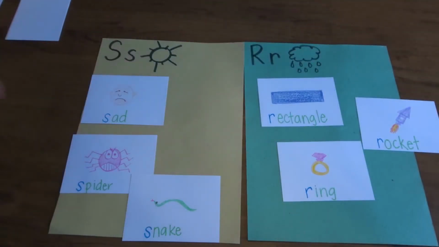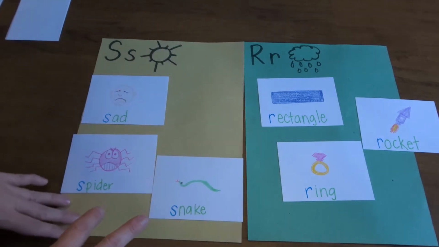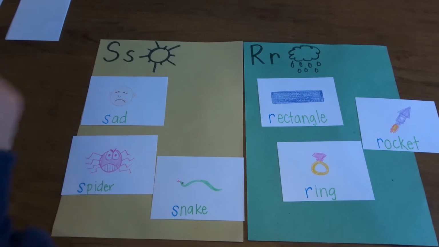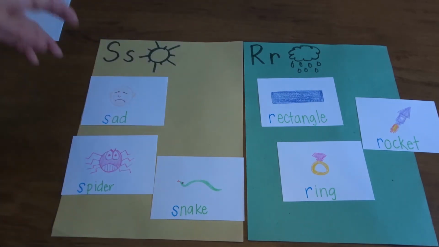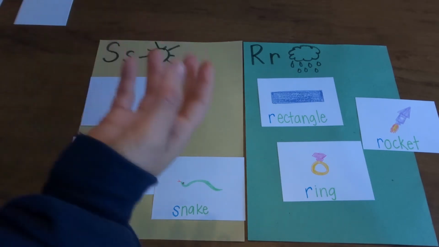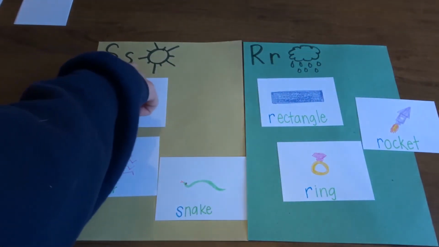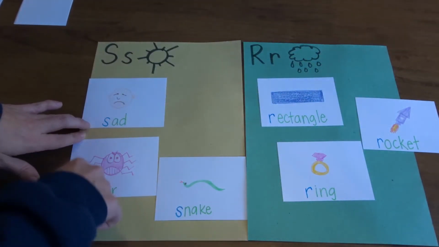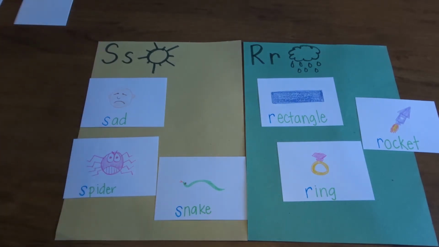Same thing for R. Another thing that I've done is that the kids have to record it on to their own T-chart onto a piece of paper. So that's helping them retain it as well, and building those fine motor skills if they're writing as well. So you would have a piece of paper just on a T-chart similar like this, just write S, and then they would have to write the words and the pictures. That's why I have the words on here so they could copy the words too as well.